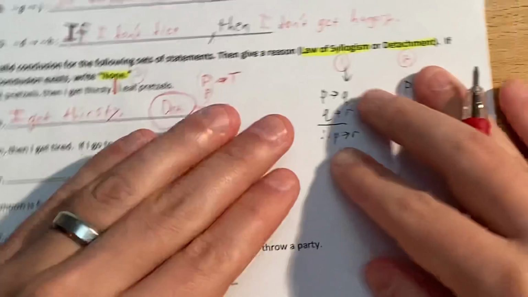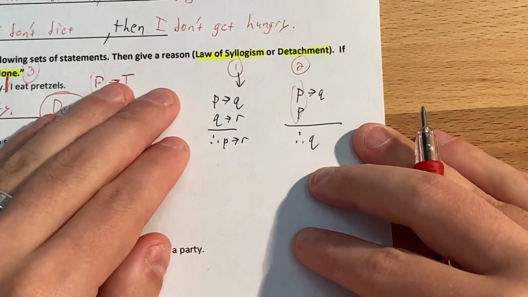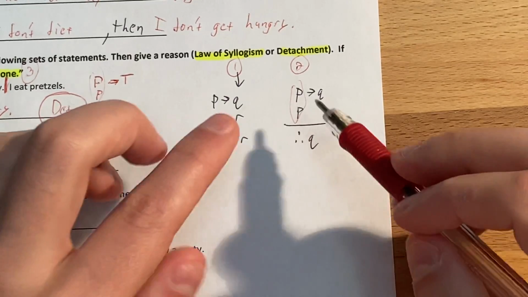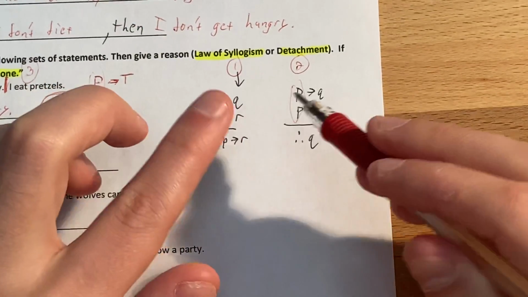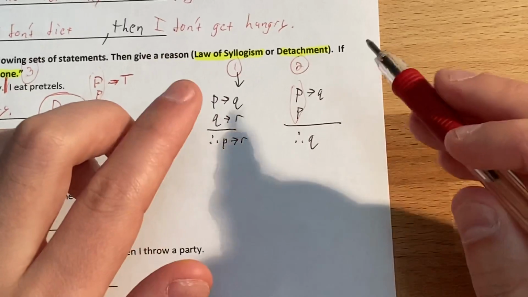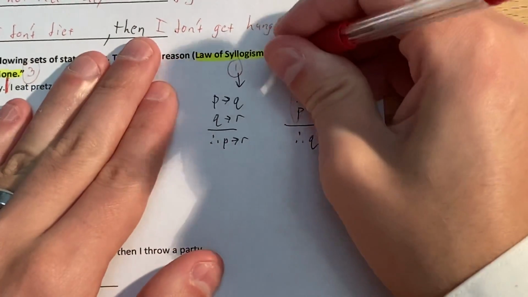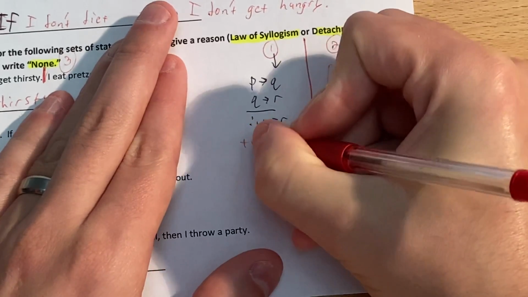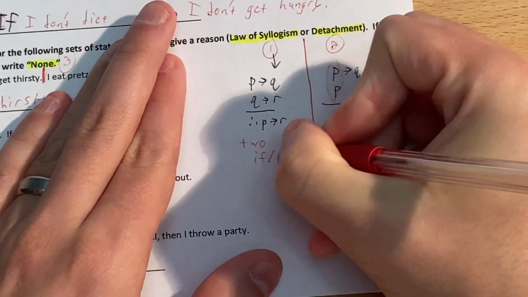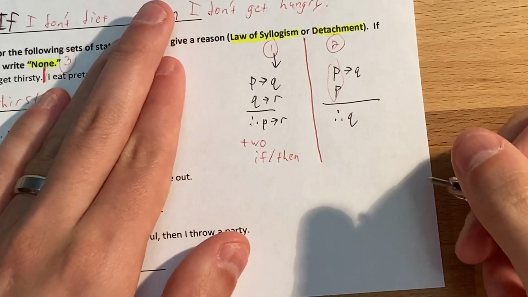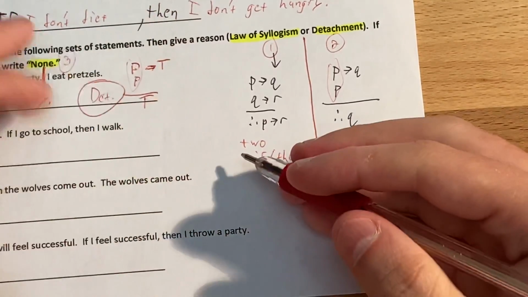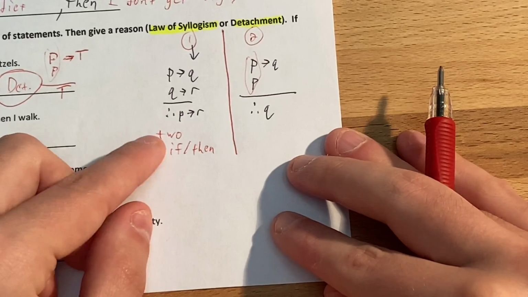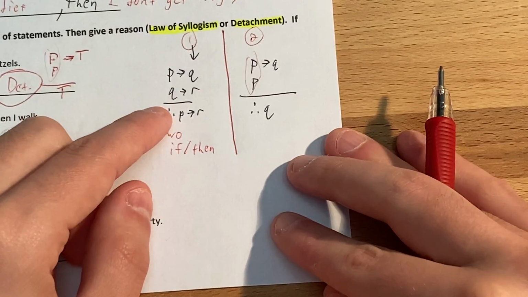But there is another way that you can do this, because sometimes people just confuse which is which. How do I know if I'm looking at syllogism or detachment? One way you can think about it is like this. With the law of syllogism, you have two if-then statements. So you can go through all of these questions one by one and just say, hey, does it have two if-then statements? If so, then it's syllogism or bust.